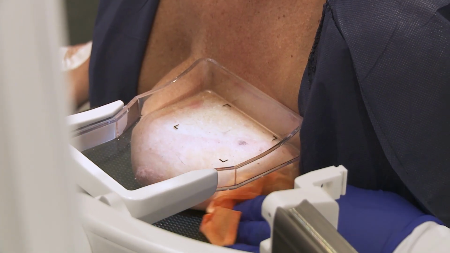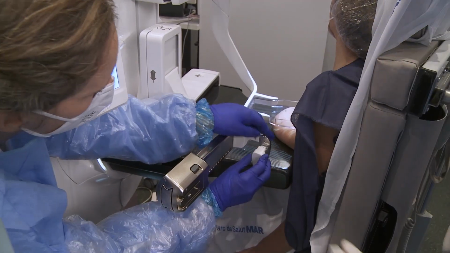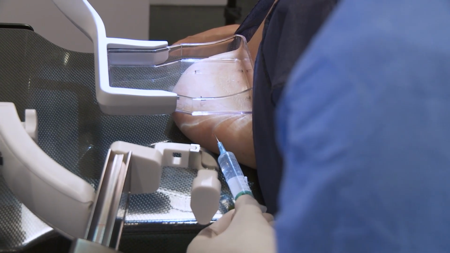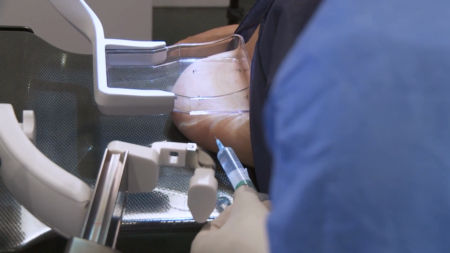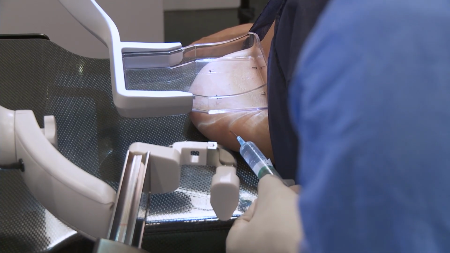Proceed with skin disinfection. Insert the needle guide support. Insert the laser to mark the precise skin incision location. Inject superficial anesthesia to be followed by deep anesthesia.